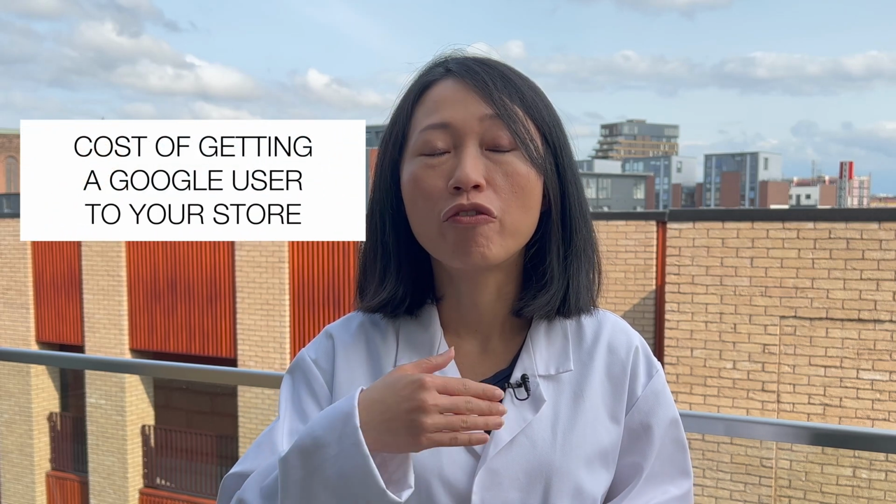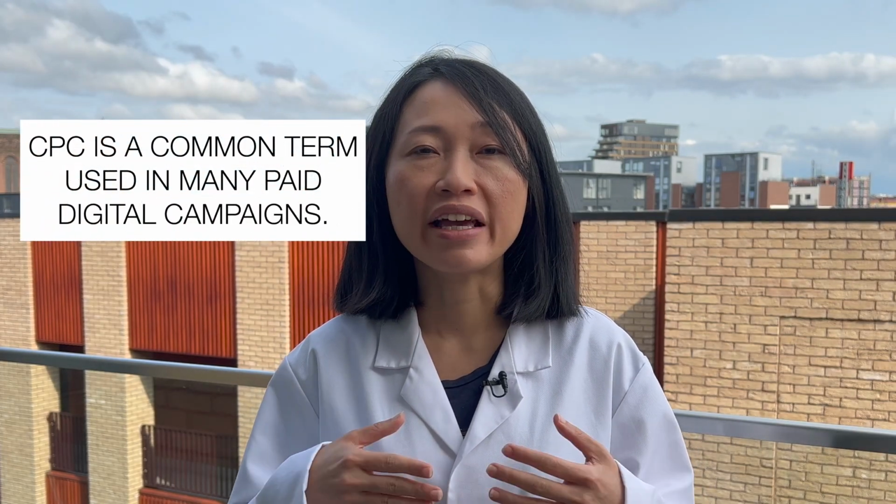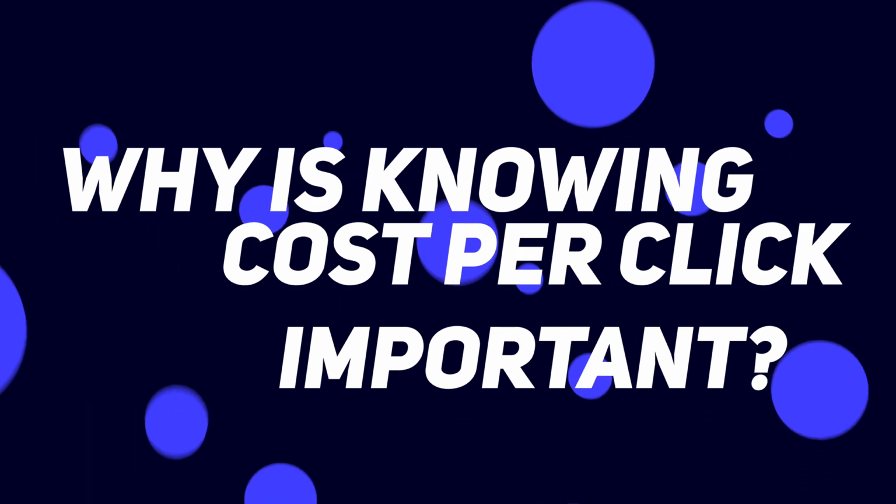First up, cost per click. As the name suggests itself, it's the cost you're going to pay for each click on your ad, leading a shopper or leading a Google user from your ad to your store. Cost per click is also known as CPC for short, and this is a very common terminology that's being used for digital marketing campaigns. It's used for Facebook marketing campaigns, for LinkedIn ads campaign, for Bing ads campaign as well. All of them would typically use CPC to measure what's the cost to drive that one click or that one visitor to your store.